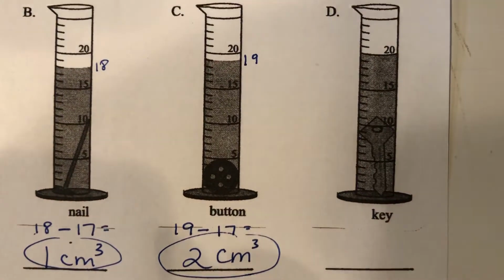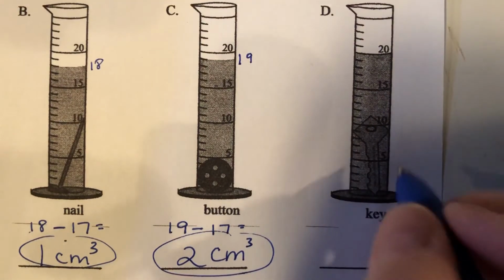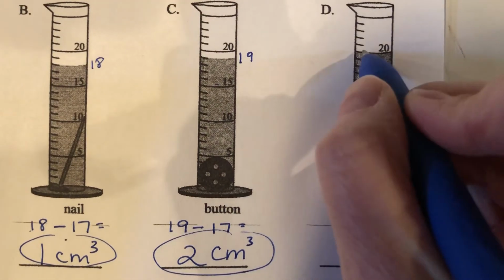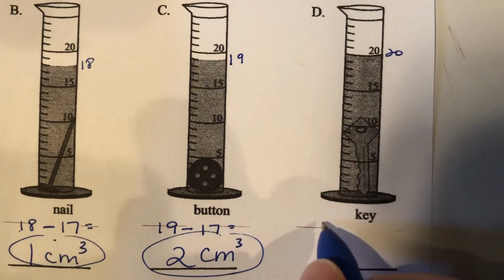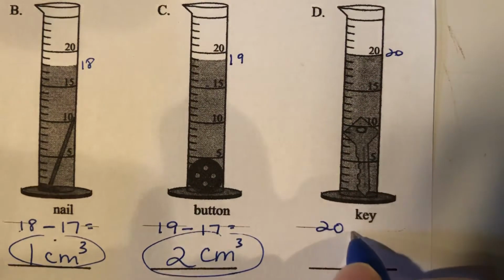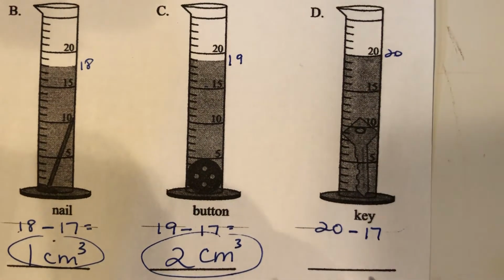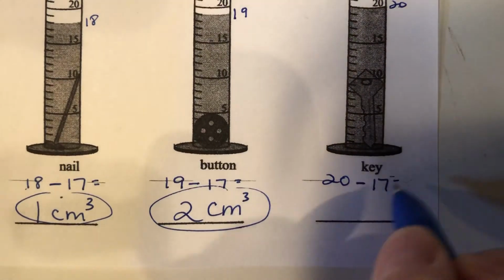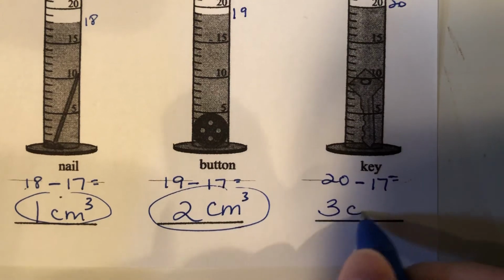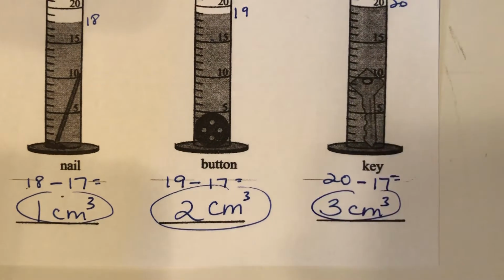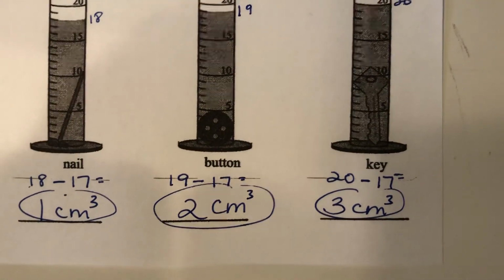All right, now we have a key. So let's see where the key is at now. I see it's right on the 20. So in order to find the volume of that key, we would take that final amount, subtract our initial amount before we put the key in, and 20 minus 17 is 3. And that means 3 centimeters cubed. 3 cubic centimeters is the volume of the key.